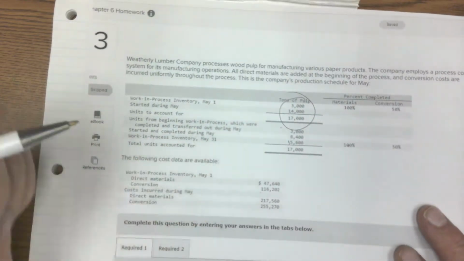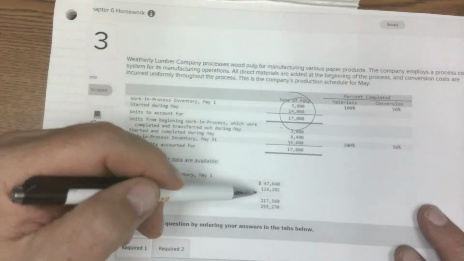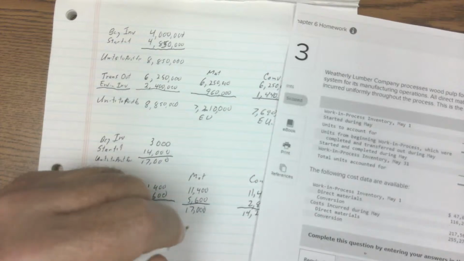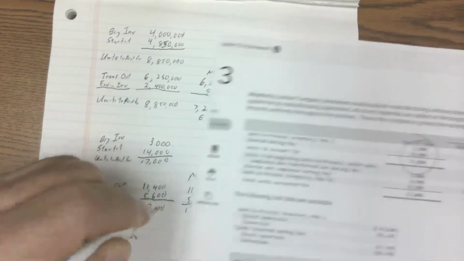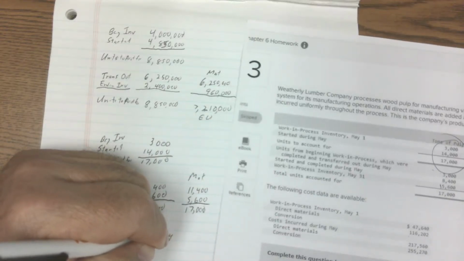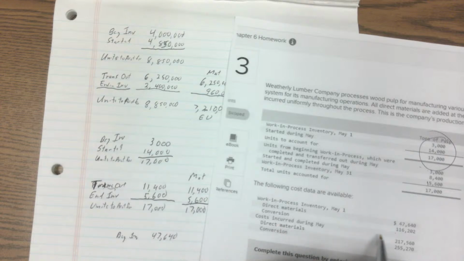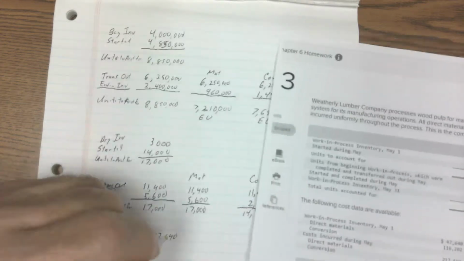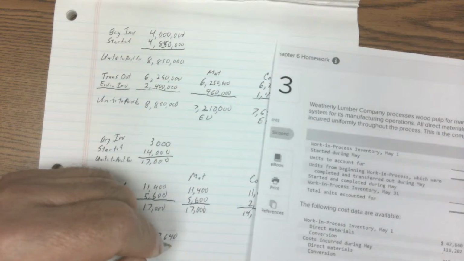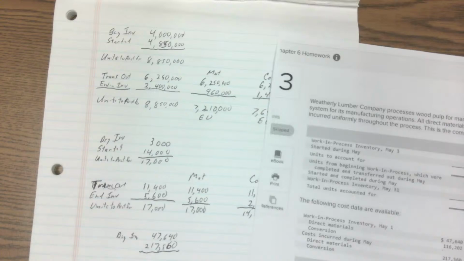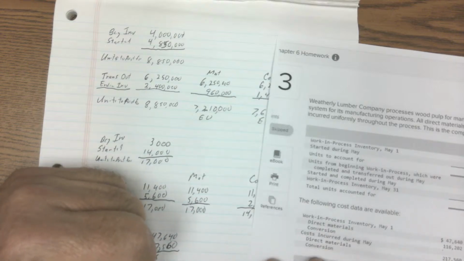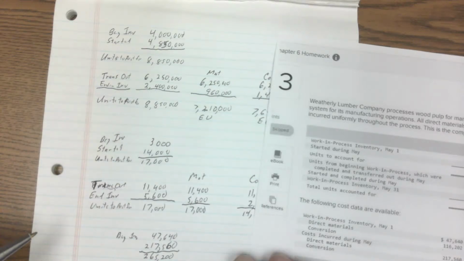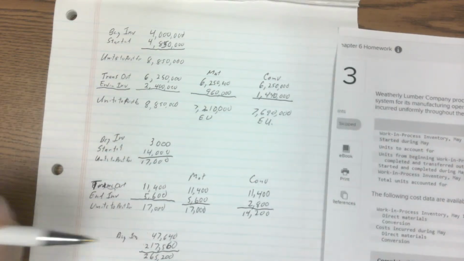So we come back over here and we have it divided between direct materials and conversion. So our beginning inventory, direct materials, was 47,640, and our additional direct materials was 217,560. And add those two together. $265,200. So that's our total cost for materials this period. That's beginning inventory plus the additional amount.